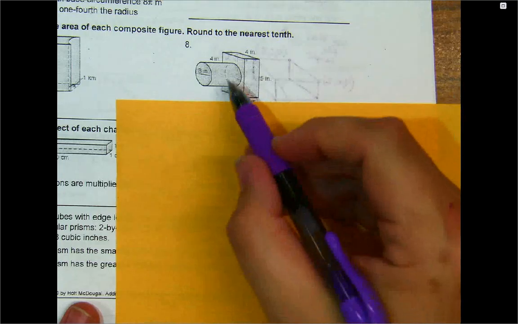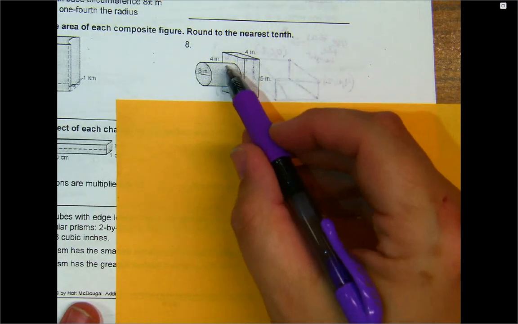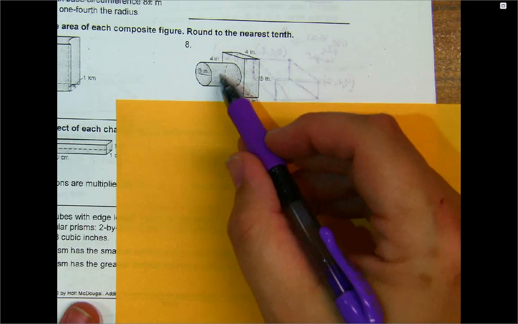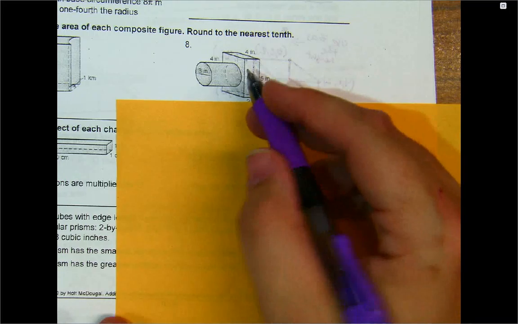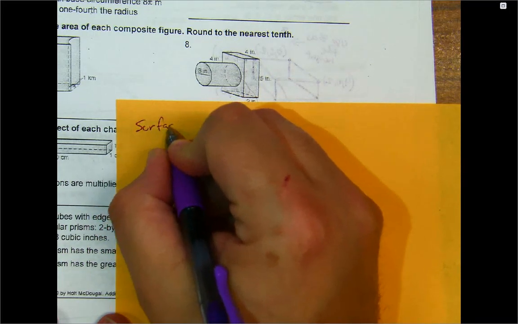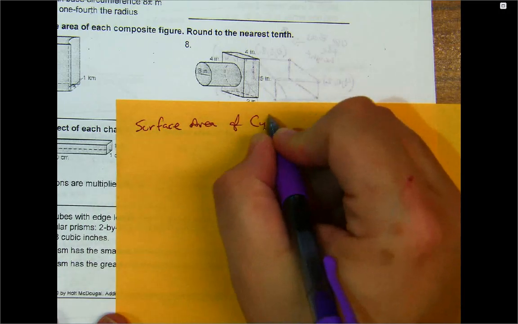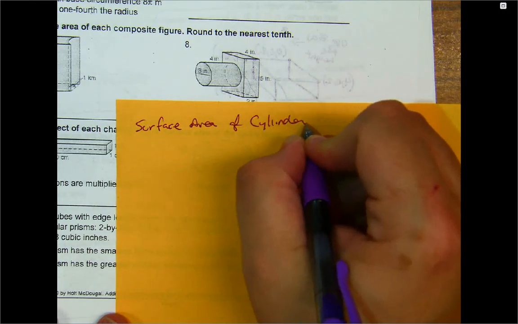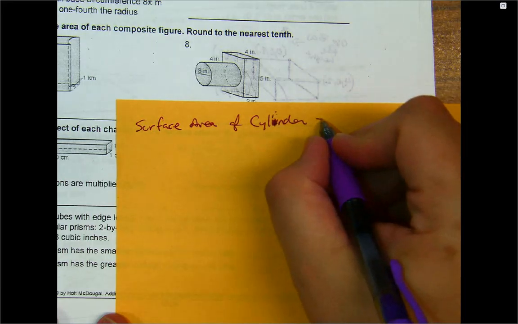Yeah, the bottom of the cylinder wouldn't get painted. That circle right there. And that circle's not going to get painted in the cylinder, so I need the surface area minus 1 base.